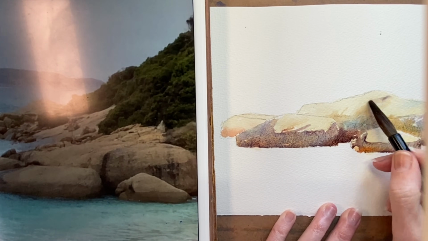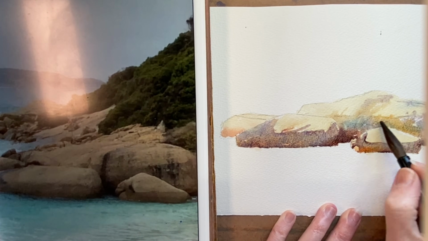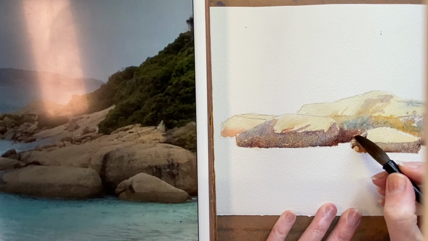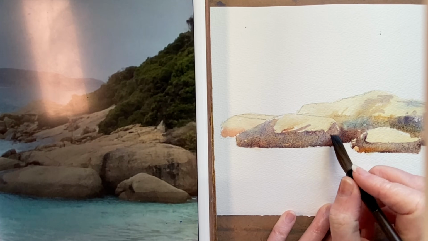Might just put a little touch of mauve up in the top there. But what I might do is try and get just a sort of bluey grey colour happening through part of this, where those real darks are going to come down.